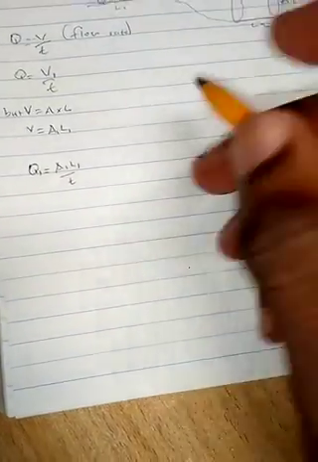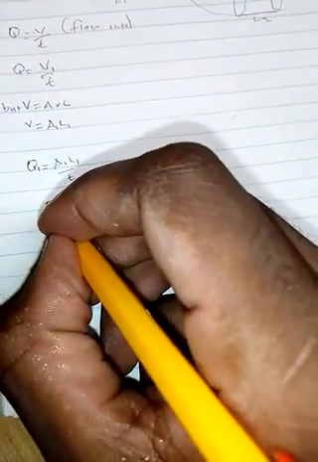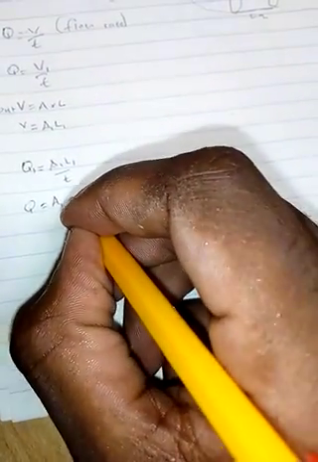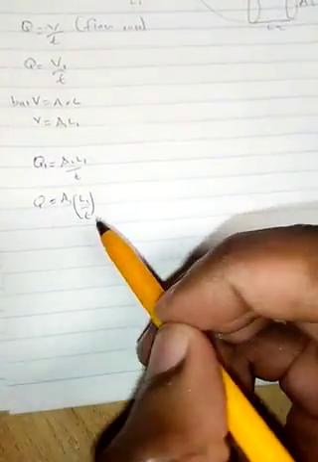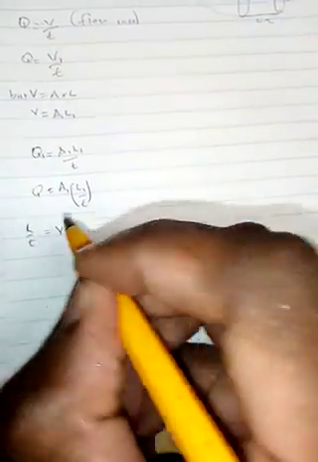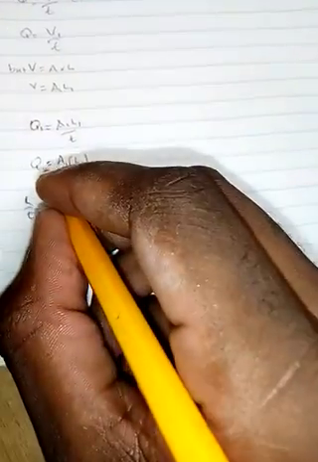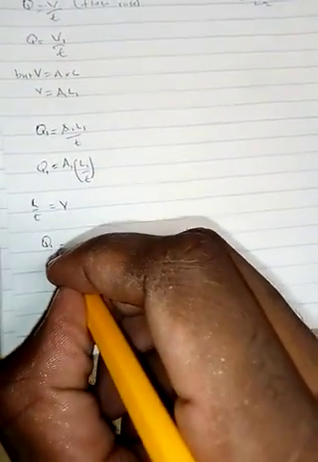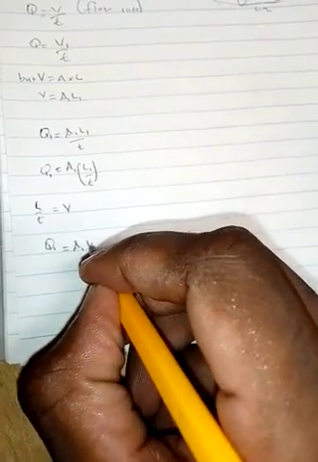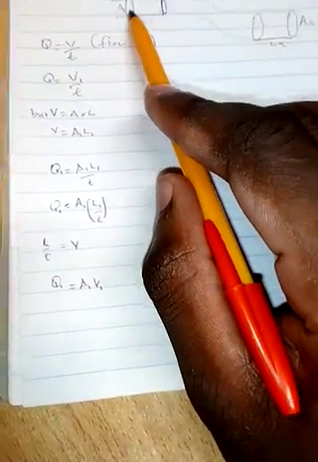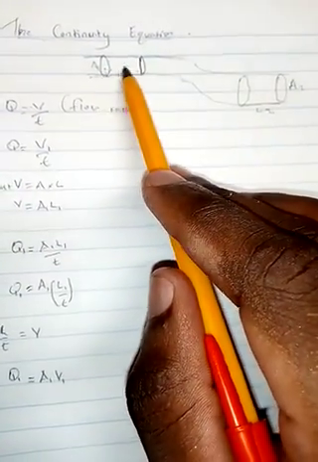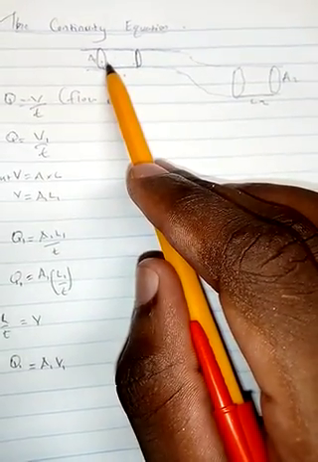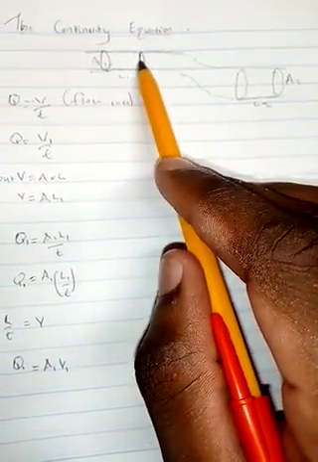over T. But let's look at this L1 over T. Let's separate it like this. Q1 should be given by A1 L1 over T. If we combine the two like this and have them in brackets, we know that length over time gives you velocity. So in this case, we come back to our Q1. Our Q1 will be given by A1 times velocity 1. That is the cross-sectional area at this point multiplied by the velocity of this fluid. At what velocity is the fluid moving at this section of the pipe?